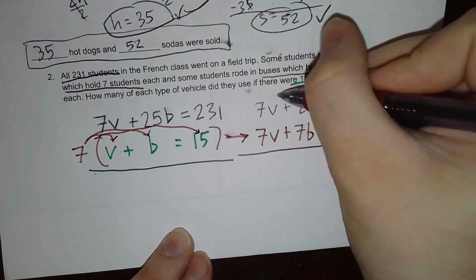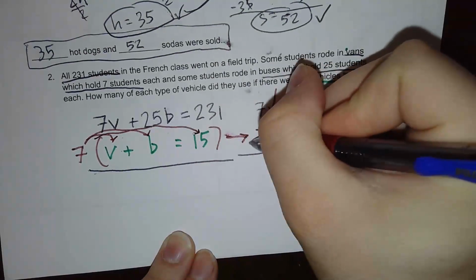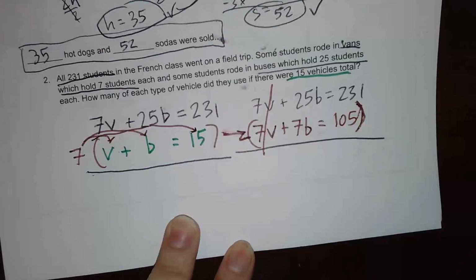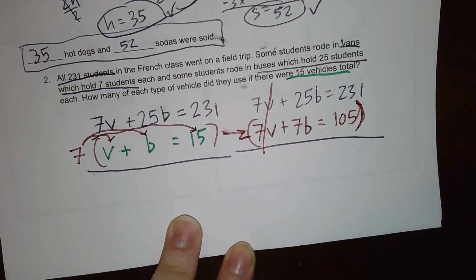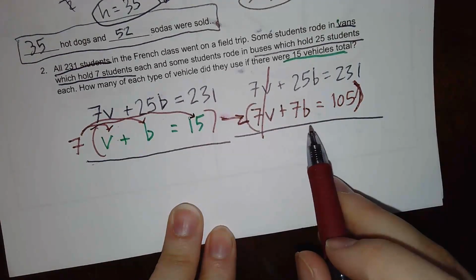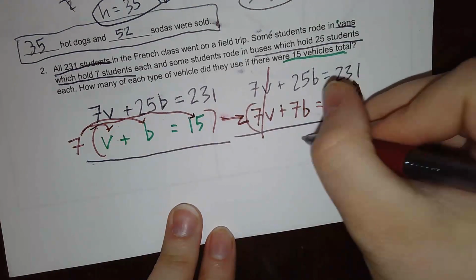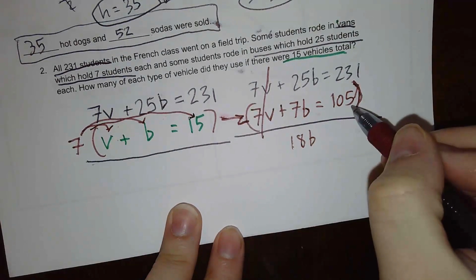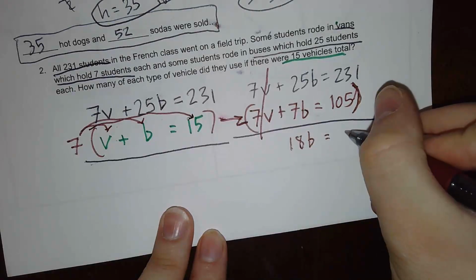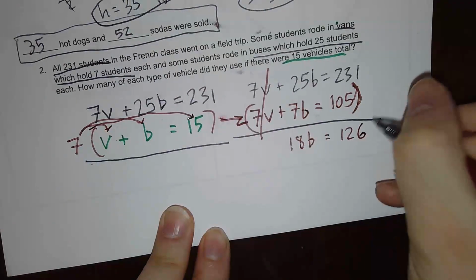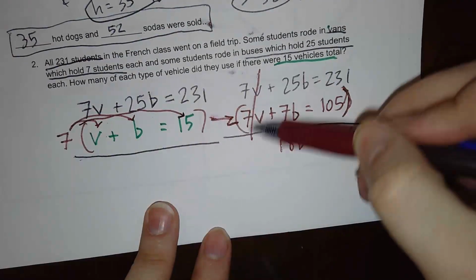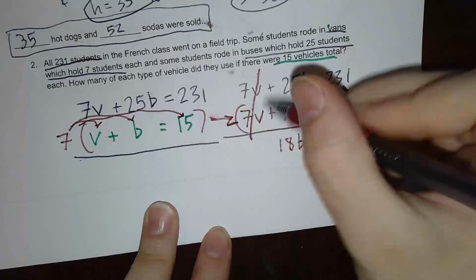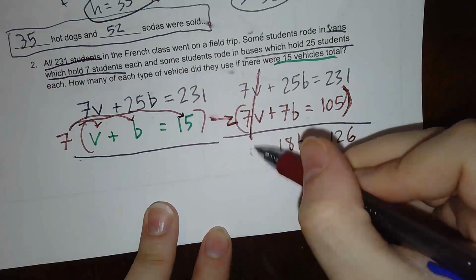Now, to eliminate this variable, I will need to subtract. So I'm going to make sure to subtract each number. So that gives me 25 minus 7. The answer is 18. 18b. 231 minus 105. That would be 126. Okay. And also remember that the variable v did cancel itself out when we subtracted it, so that would be essentially 0. But no need to write that.